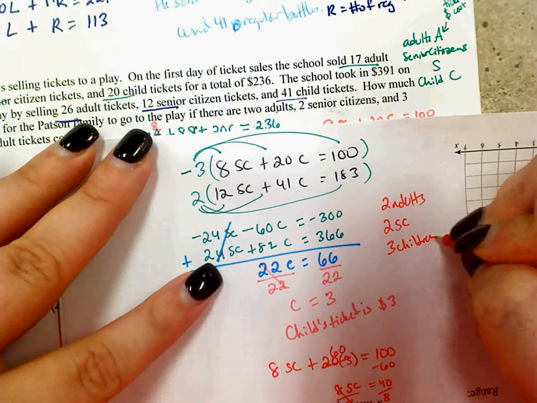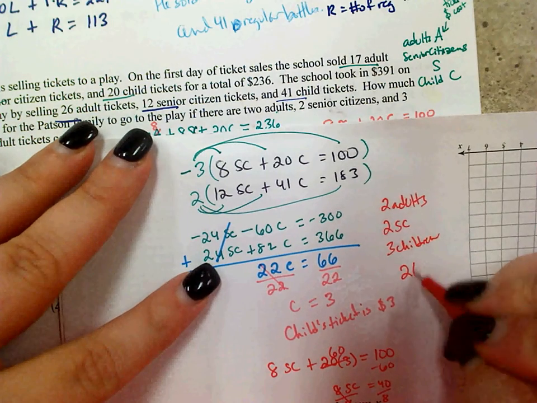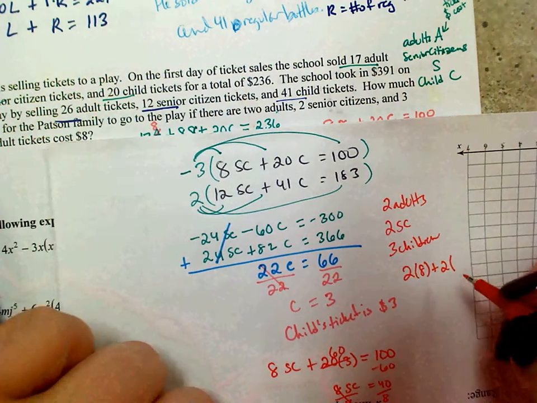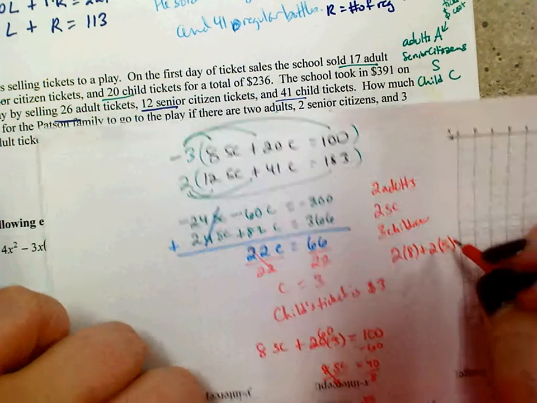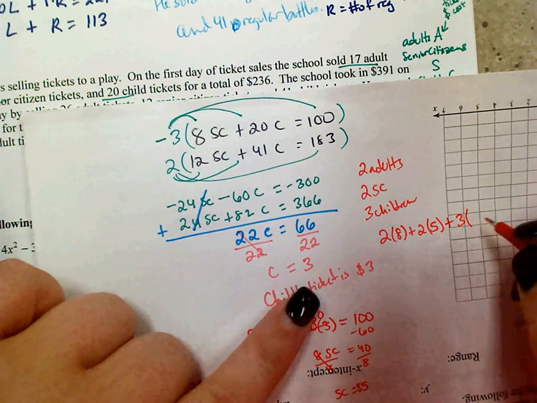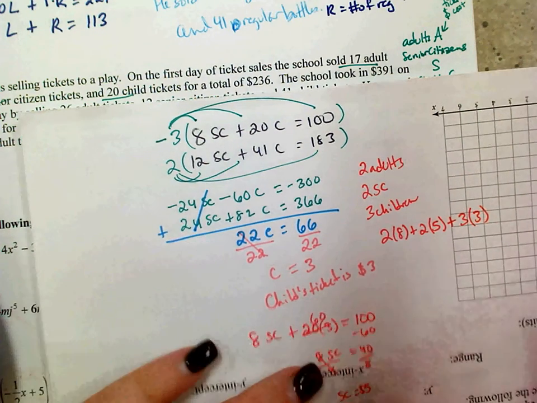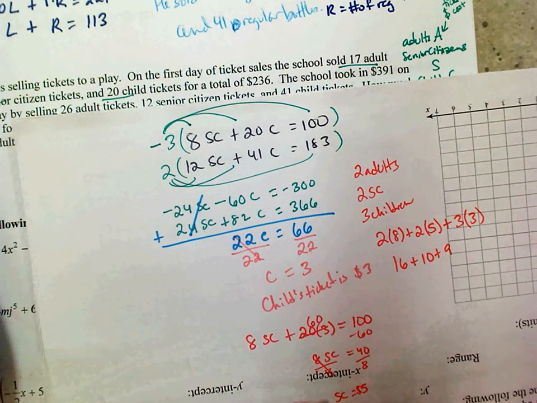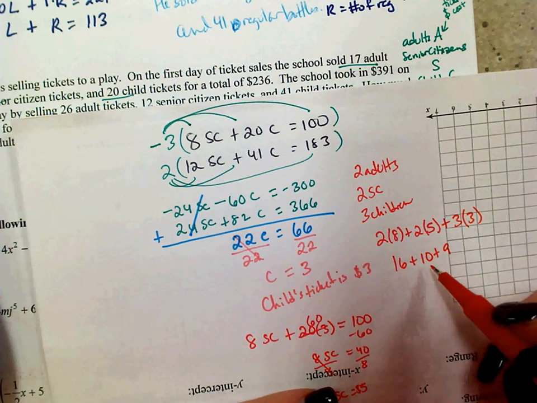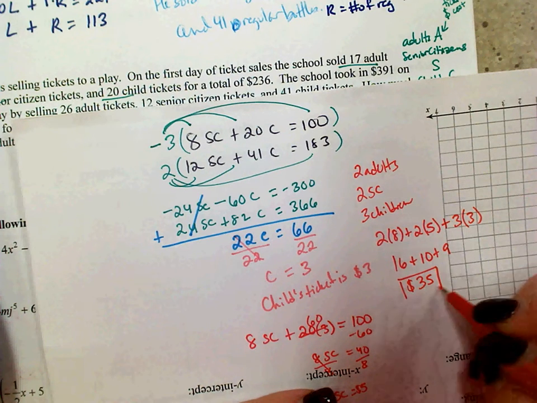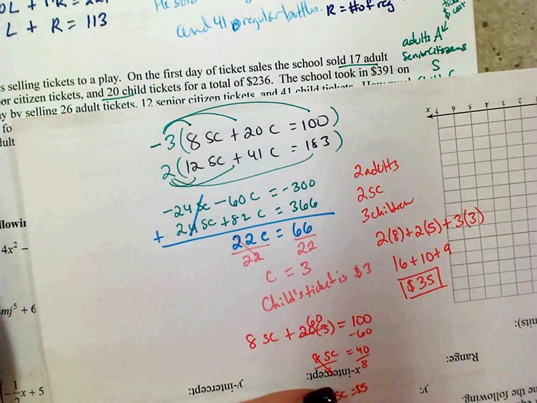So that's going to be 2 times the adult ticket cost, $8, plus 2 times the senior citizen cost, which is $5, and 3 times the child cost, which is 3. So that is 16 plus 10 plus 9. Okay? So that is 26 plus 9, that is $35. And there you go. That's a long one, but I enjoyed it.